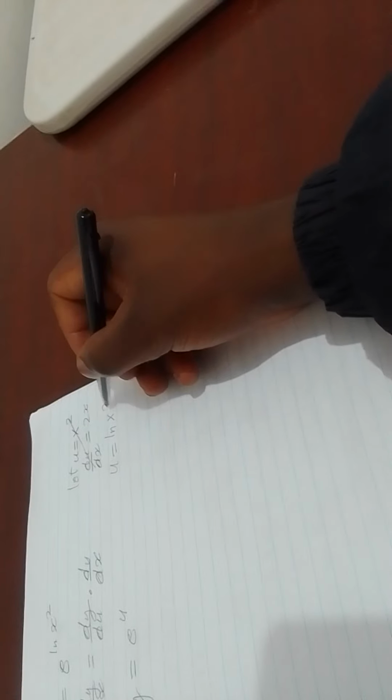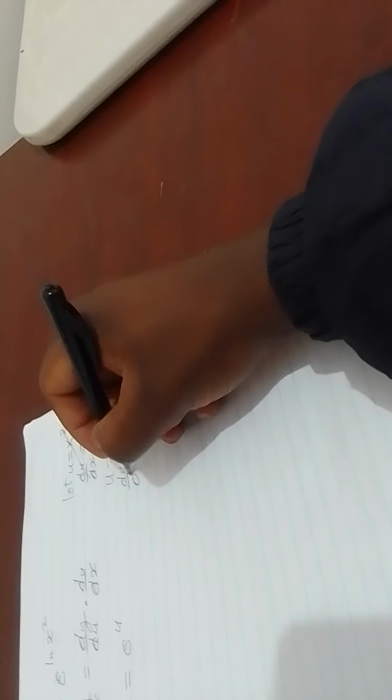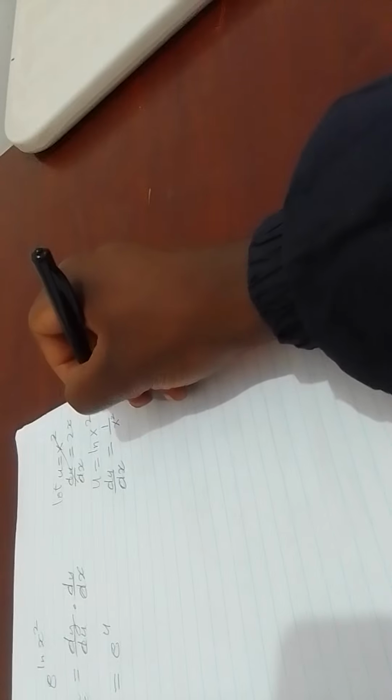Let me just start over. u is equal to ln x squared. The derivative for that, du over dx, is 1 over x squared times 2x, which is 2 over x.